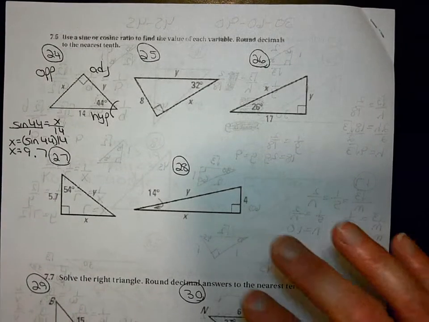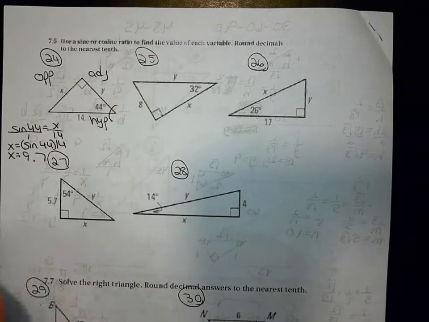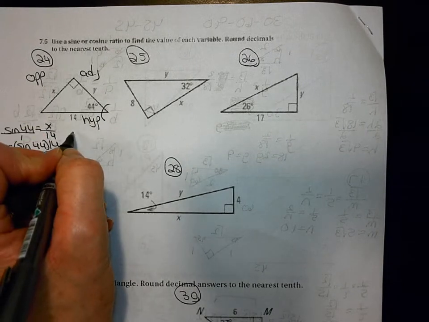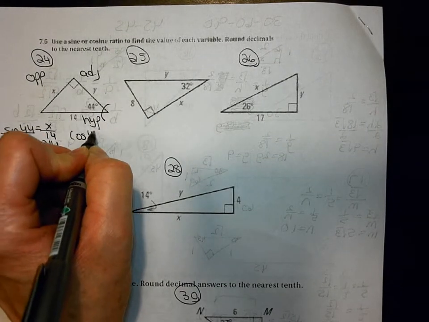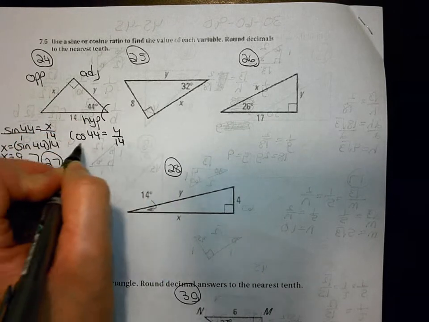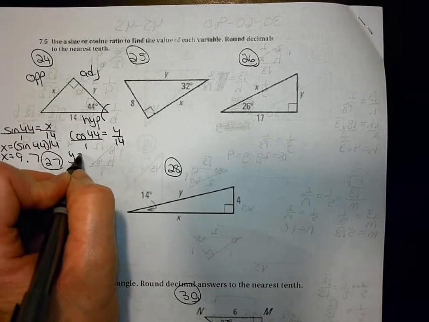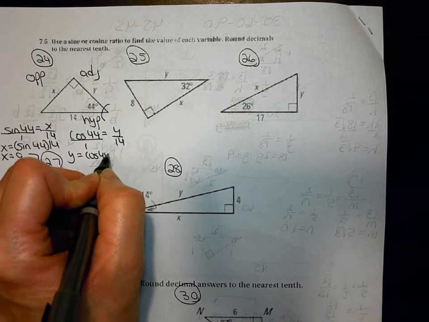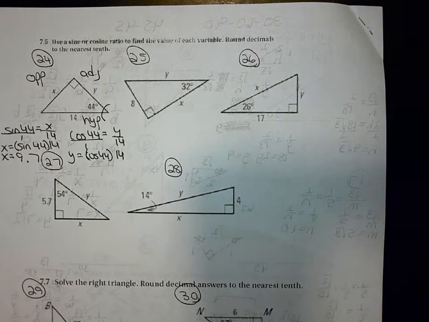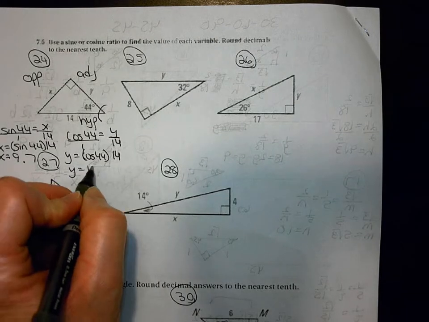Okay, if we do our other one, we now have adjacent, so now we're going to say cosine of 44 is adjacent over hypotenuse. We're going to cross multiply again, cosine of 44 times 14. So cosine of 44 times 14, y is going to be 10.1.